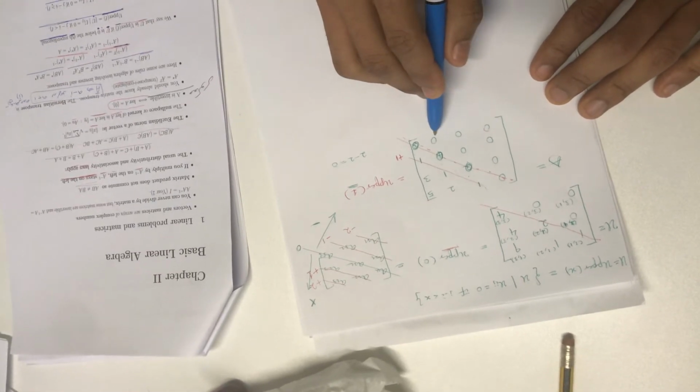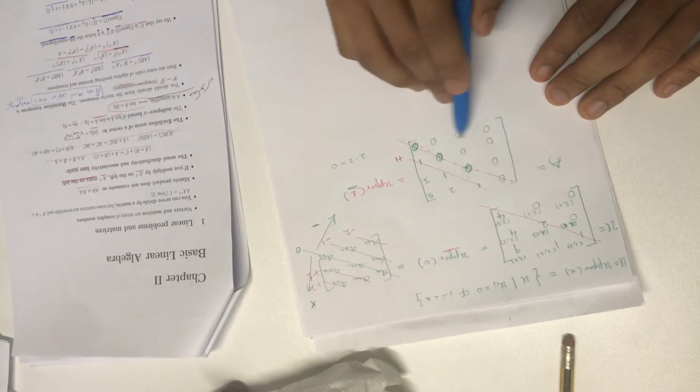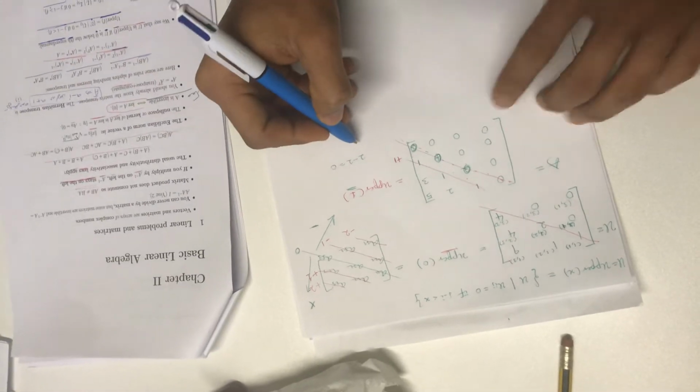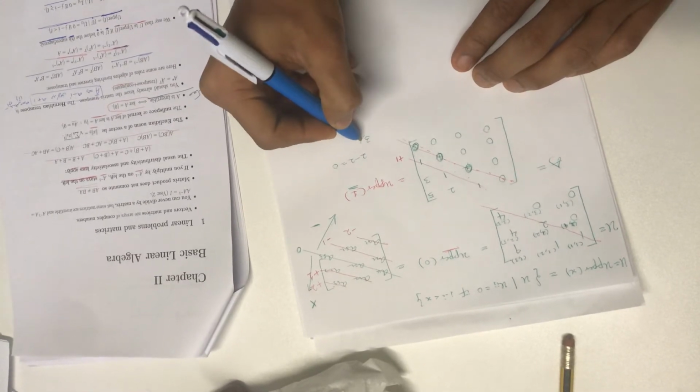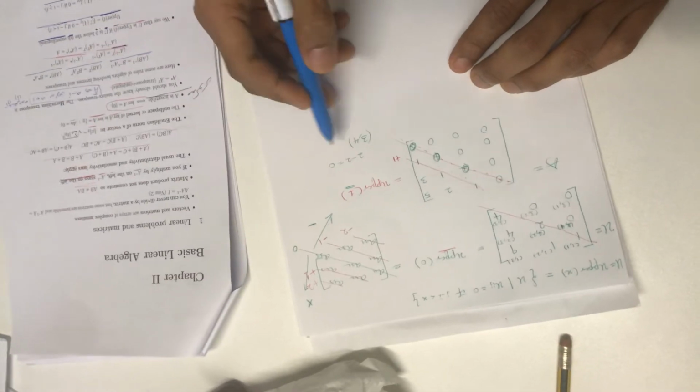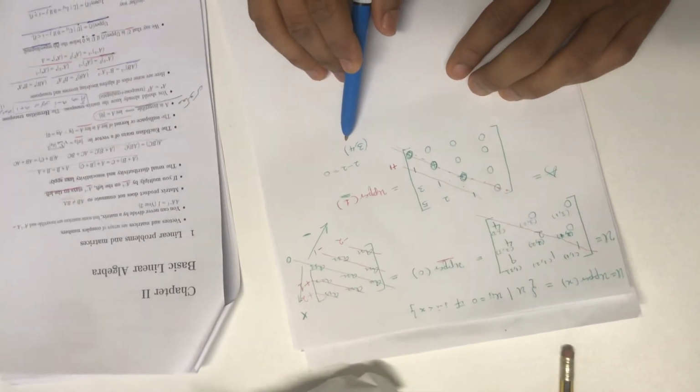Pick this one. This is row 4, column 3. So it is J minus I, J is 3 and I is 4.